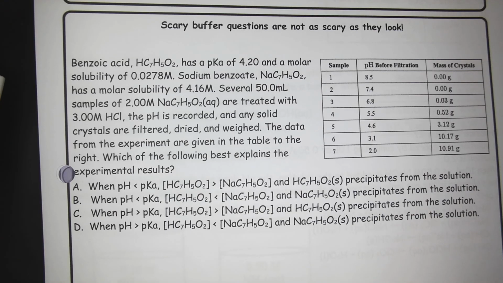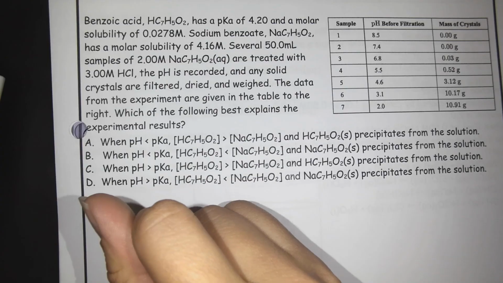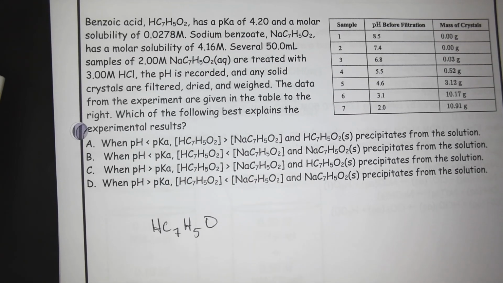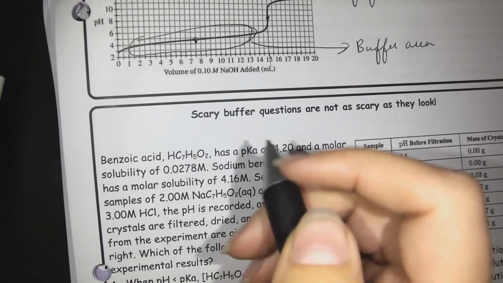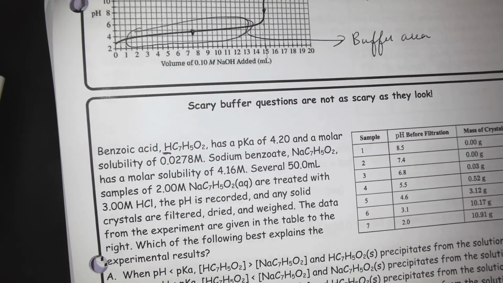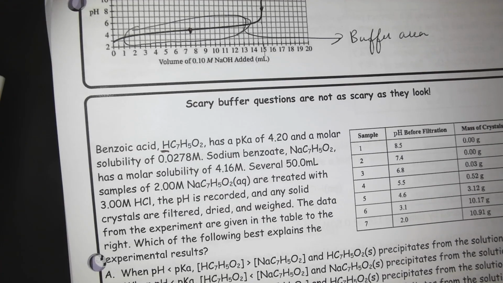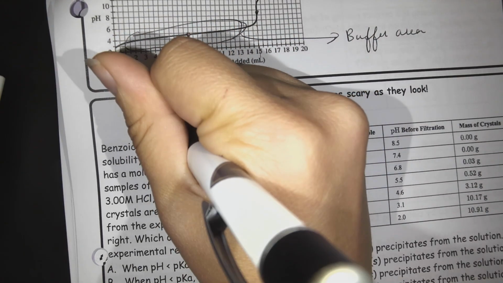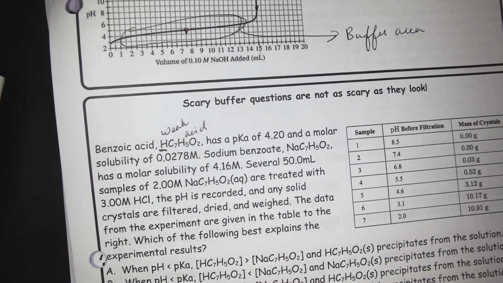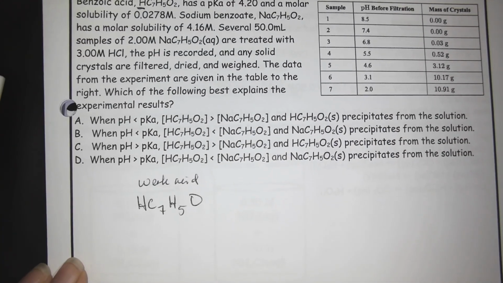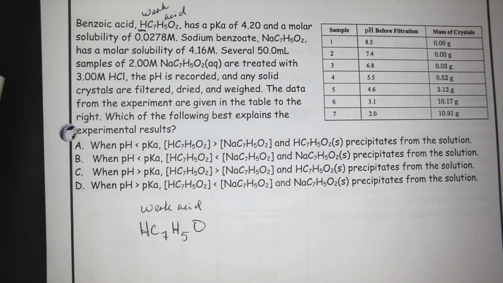Benzoic acid, okay, HC7H5O2, this guy right here. What is that? Well, it tells us it's an acid. I can also see that it's likely an acid because it has hydrogen at the front, but it's not one of my big six, so this must be a weak acid. This weak acid has a pKa of 4.2 and a molar solubility of 0.0278 molar. They're trying to scare you. They're trying to confuse you.